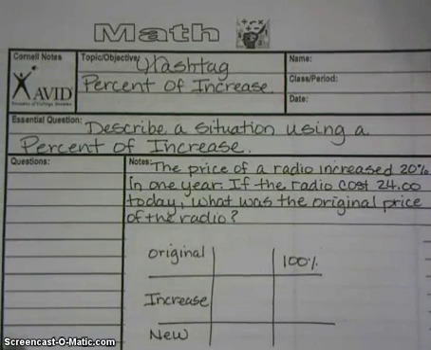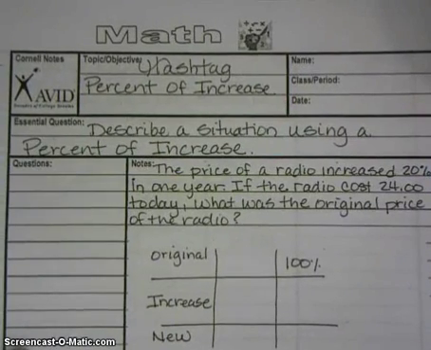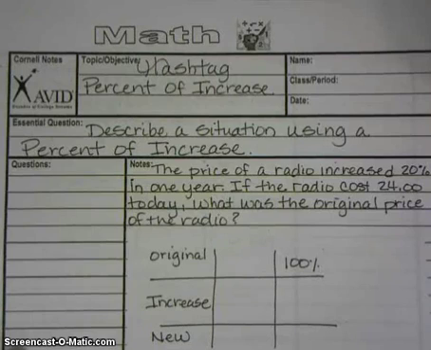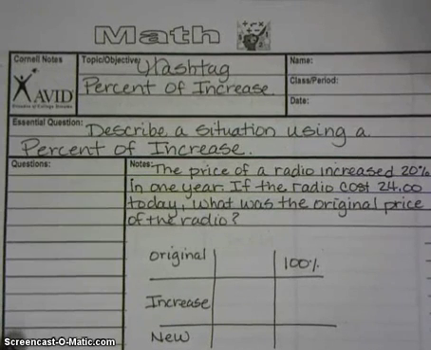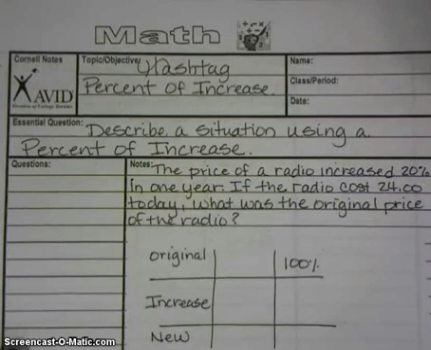Okay, your lesson today is on percent of increase. Remember yesterday we did percent of decrease. Today we're going to be looking at percent of increase. I want you to pause the video and think about what it means to have a percent of increase. What does increase mean?